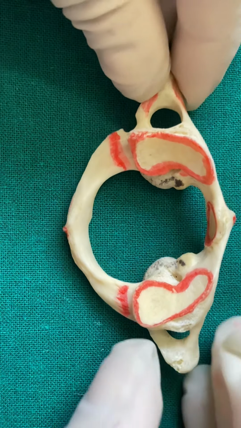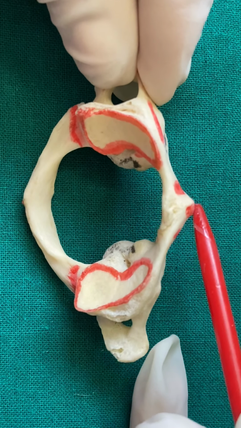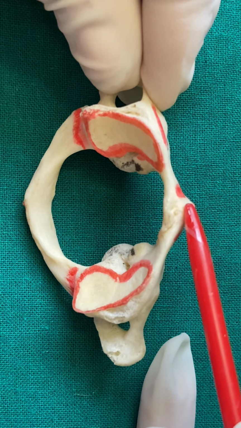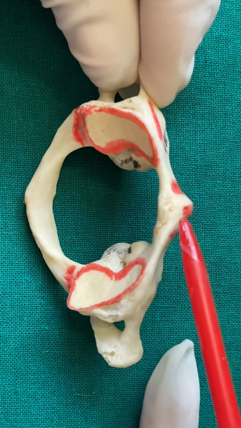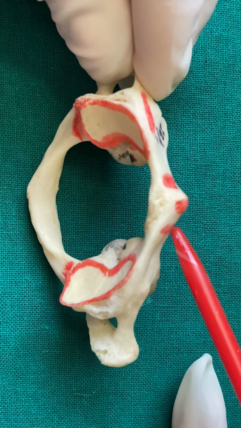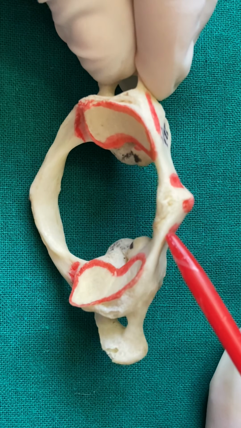Now we see the attachments on the atlas. First of all, in the anterior aspect, the median anterior tubercle is for the anterior longitudinal ligament, and on either side is the insertion of the upper oblique fibers of the longus colli muscles.